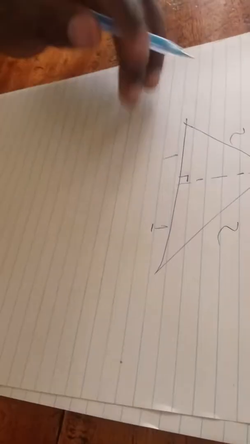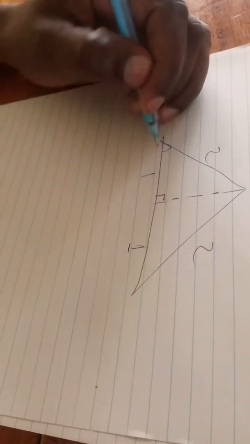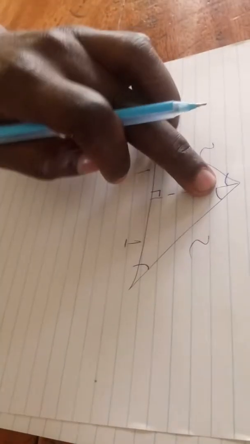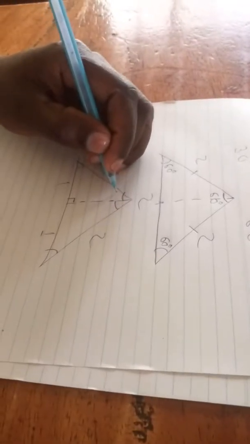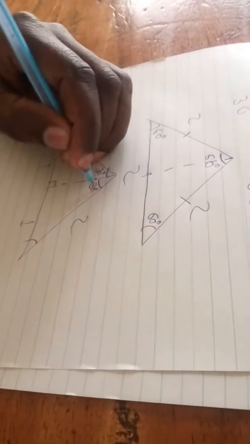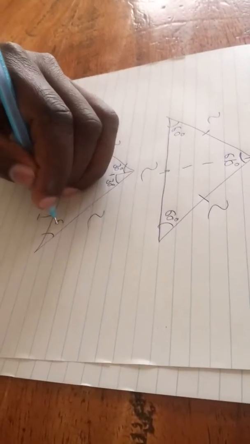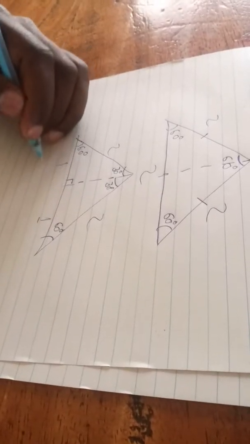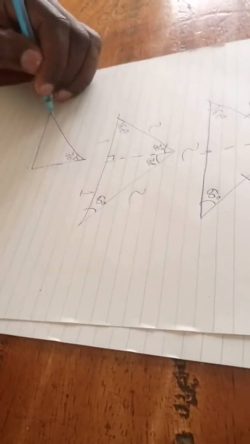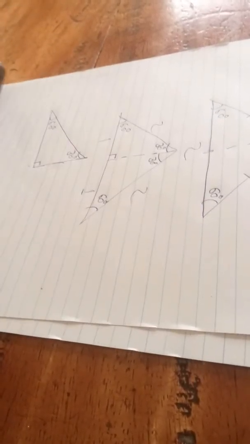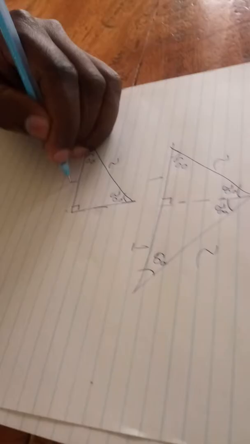Now, before we take one of the triangles, let us check the size of these angles here. This angle here is divided into two. So here we have 30 degrees because the angle is divided into two, and here we remain with 60 degrees and here 60 degrees. Now let us take one of the right triangles. It will be like this. This is 30 degrees, this is 60 degrees, and here you have 2 units and here you have 1 unit.